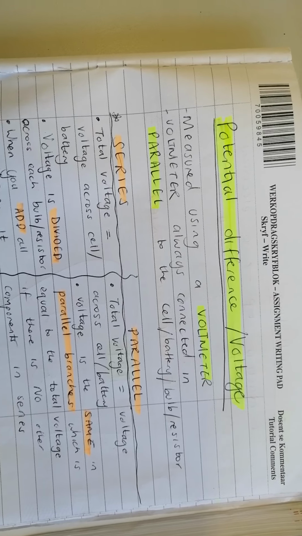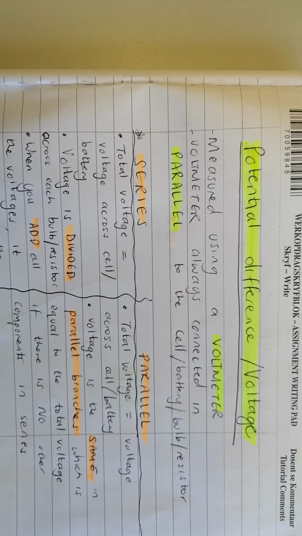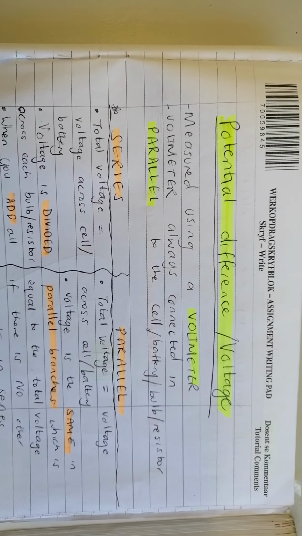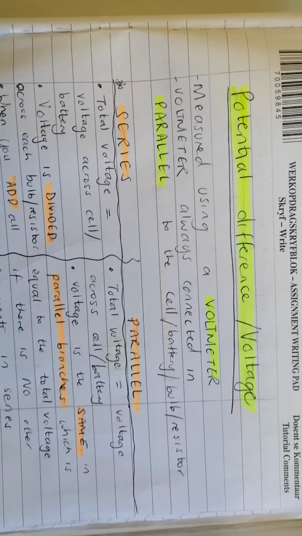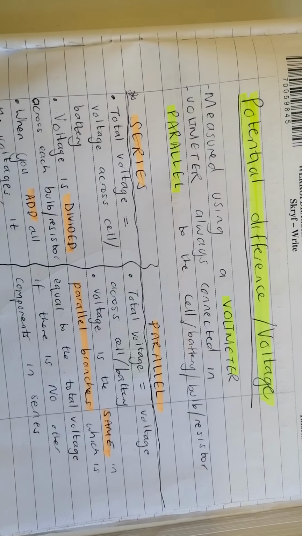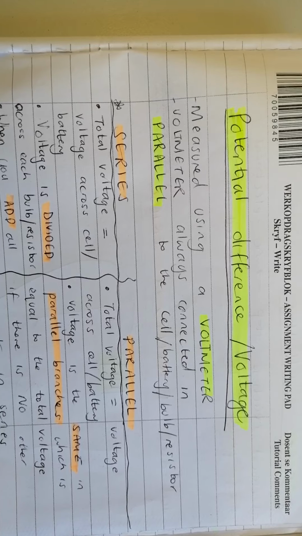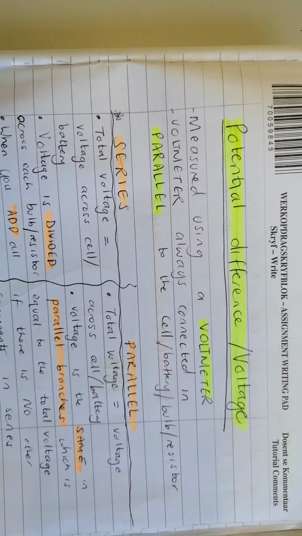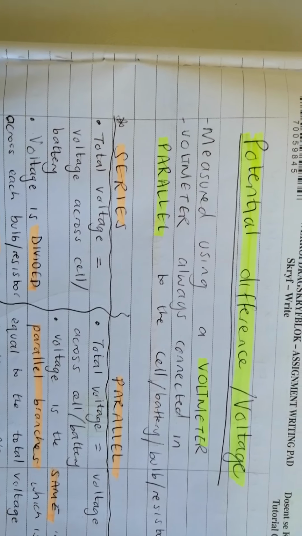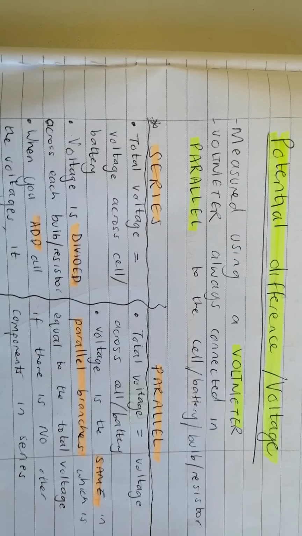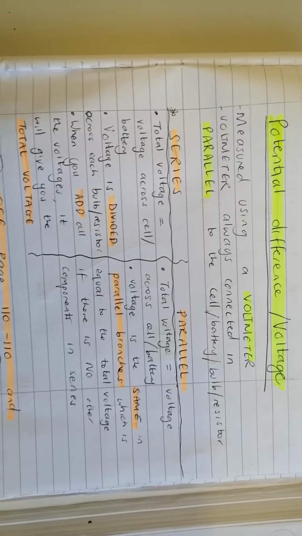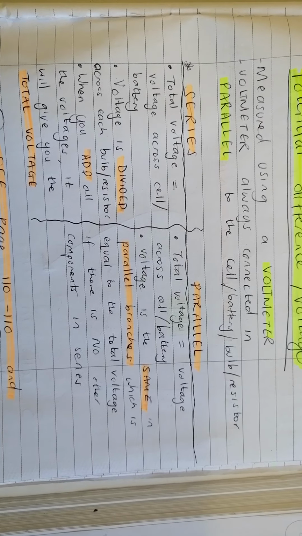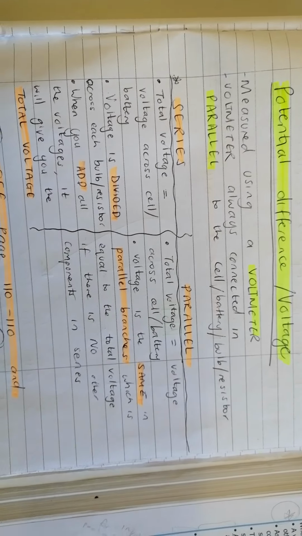There will always be a branch with the voltmeter, and it will always be across the cell or battery or the bulb or resistor. So you'll see the cell, battery, bulb or resistor, and then there will be a branch across it, and on that branch you will have the voltmeter. So the voltmeter will always be connected in parallel. Just remember that.